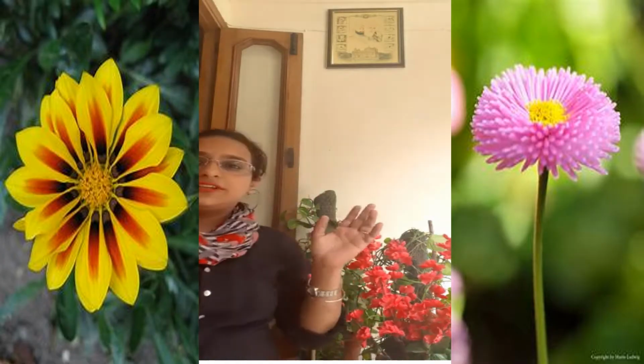See, I'm in nature today because we're going to deal with flowers. हम बाहर पार्क में देखते हैं there are so many flowers. Some are yellow, some are pink, some are black. Because these flowers add beauty to our nature and have a soothing effect.